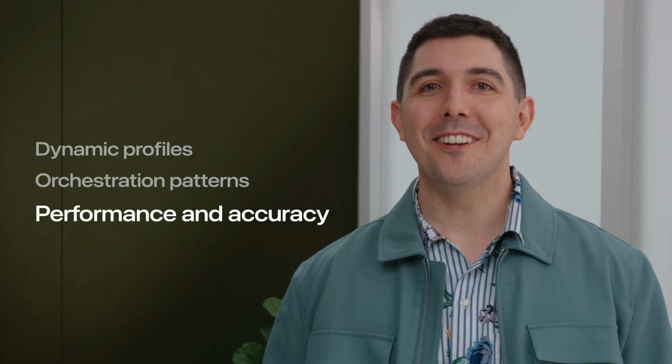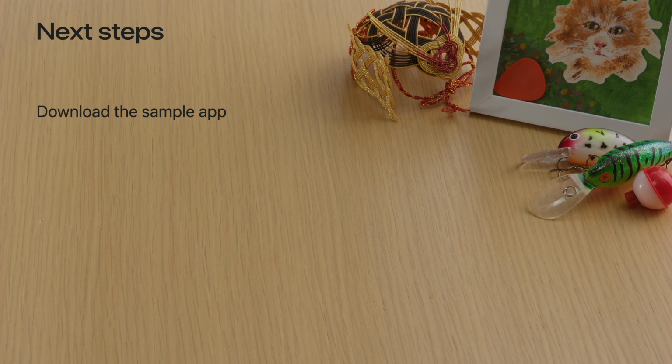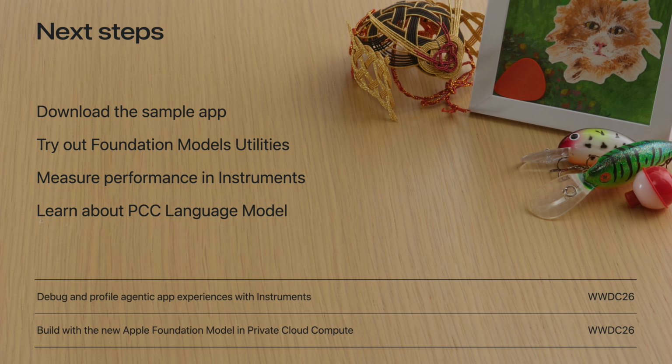All right, that brings us to the end of our section on performance and accuracy. That was a lot. Are you ready to bring it home, Oliver? You know it. We've shown you how dynamic profiles allow you to steer model behavior and manage your session's transcript. We talked through patterns like phone a friend and baton-pass, tool calling mode, manual transcript management, and even KV caches. And we hope you're as enthusiastic about Foundation Models Framework utilities as we are. Next, try playing around with the sample app. Or test out PCC together with the revamped Xcode instrument.